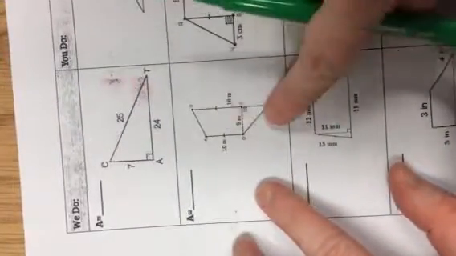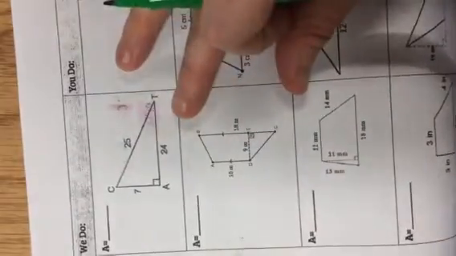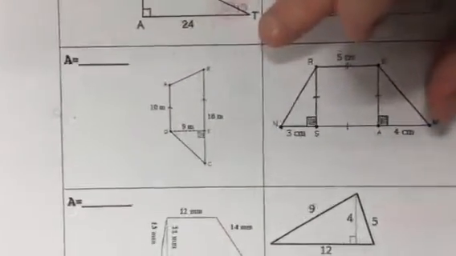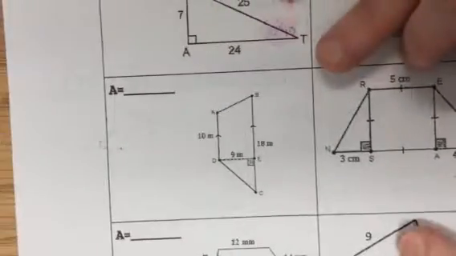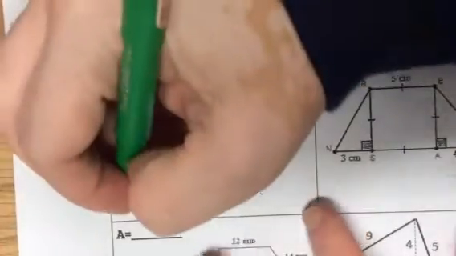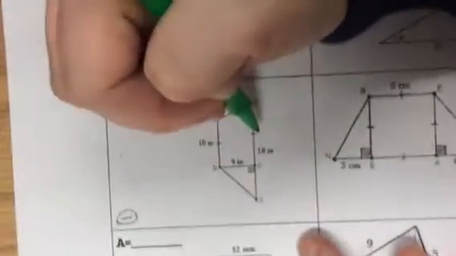So flip the page over, and we're going to try this trapezoid that is kind of on its side. These first 2 were triangles, so let's try a trapezoid. This one is on its side, so let's go ahead and turn our paper, and we're going to do it like this so that you can see it the correct way. So I'm going to write my formula. That's step 1.